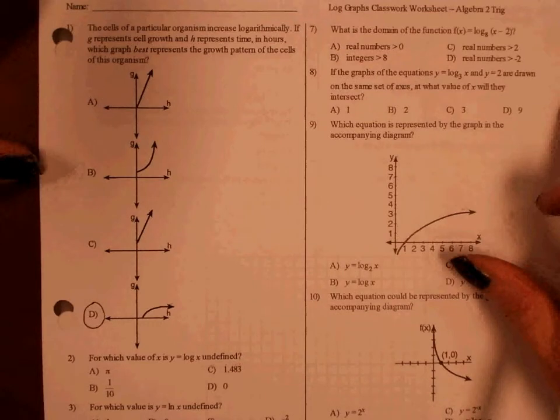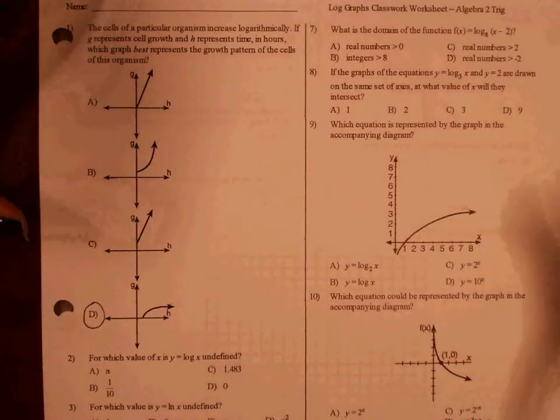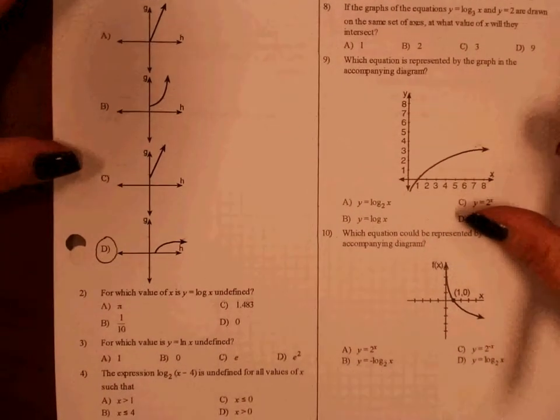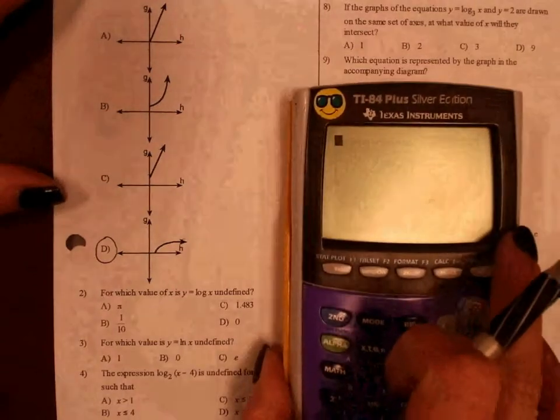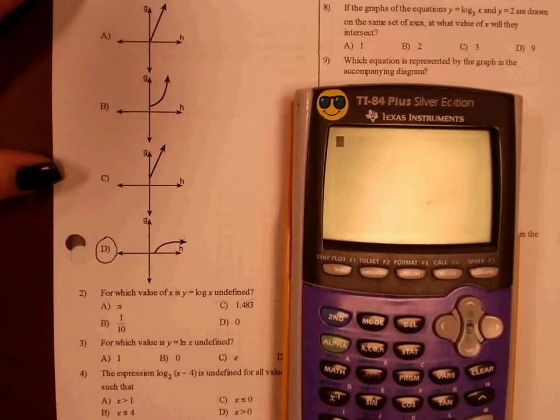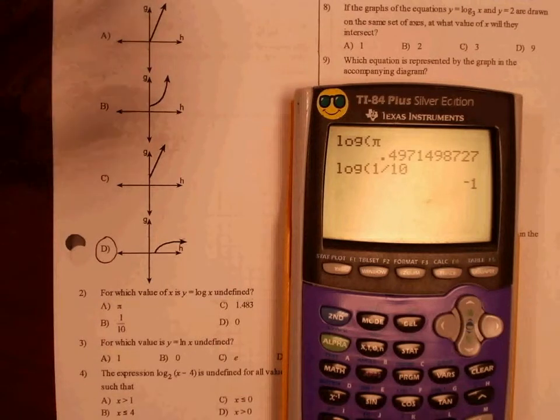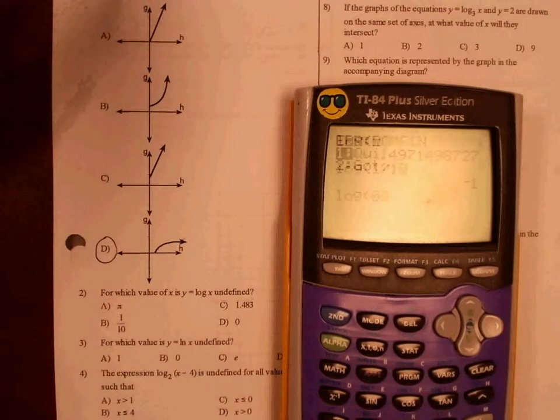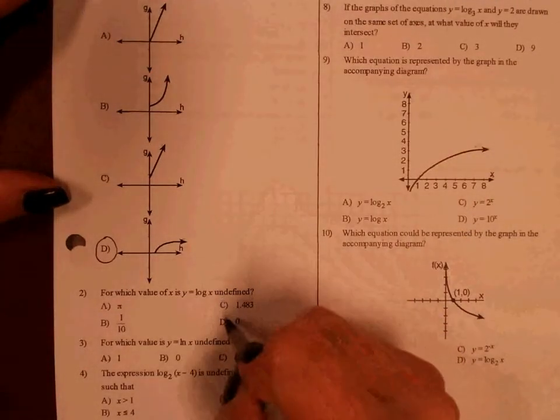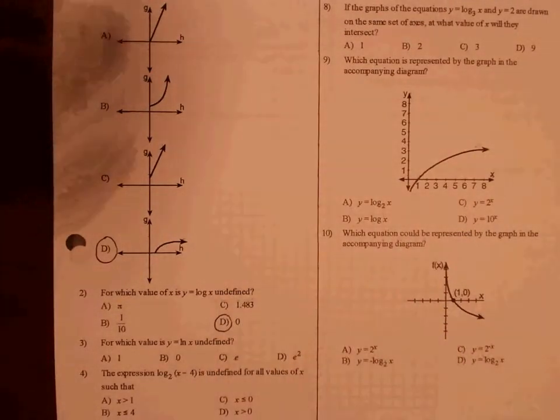We know quadrants 1 and 4 are going to be a logarithmic curve. For number 2, what I would do is I would just guess and check using the log button on your calculator. If you put log of pi in your calculator, it doesn't come up undefined. If you put log of 1 over 10, it doesn't come up undefined. If, however, you go to choice D and you put in log of 0, there's your error. So it's undefined at 0.